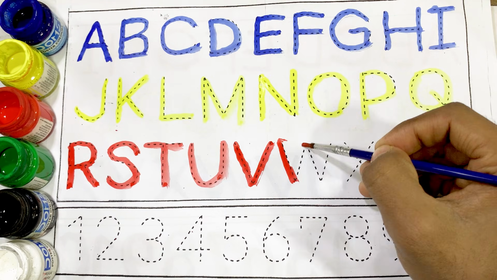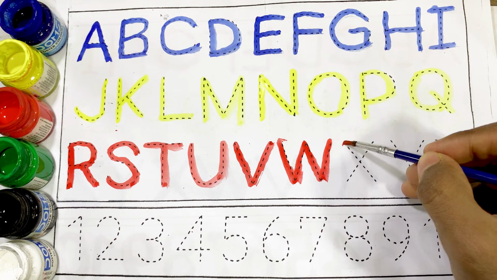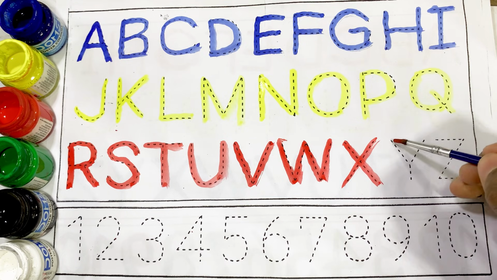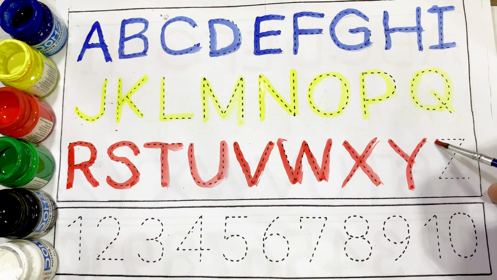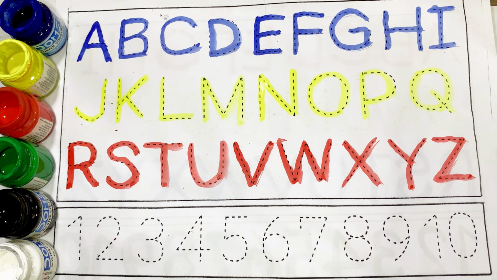This is W. W for wallet. This is X. X for telephone. This is Y. Y for yo-yo. This is Z. Z for zebra.